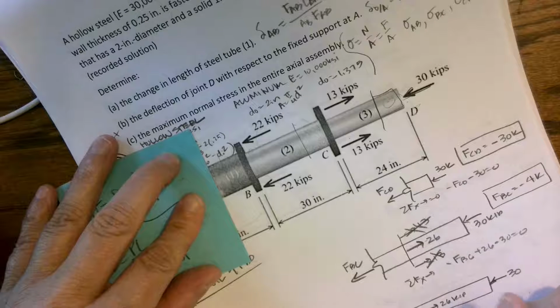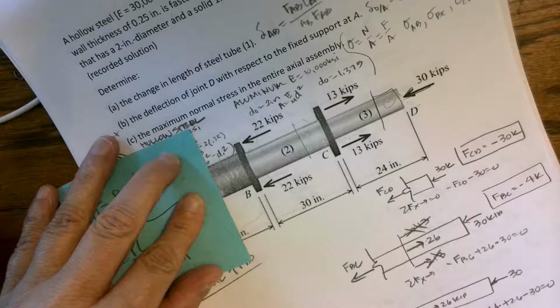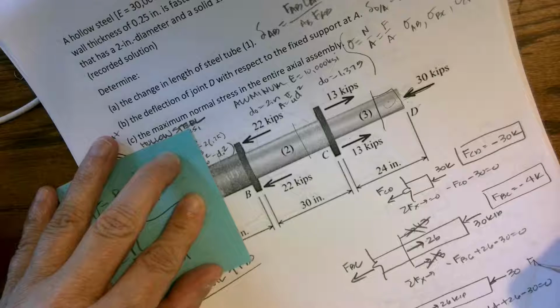Sum the forces in the x direction. I get negative FAB minus 44 plus 26 minus 30 equals 0, because I'm calling to the right positive. This is the only one acting to the right. And when I sum this up, I'm going to get that FAB equals negative 48 kips.